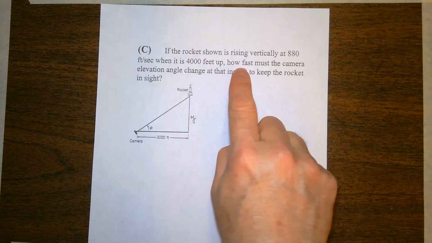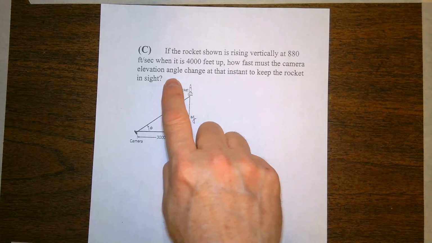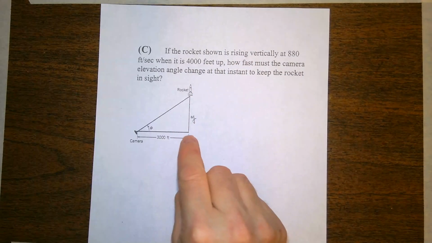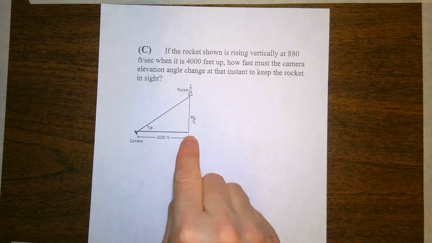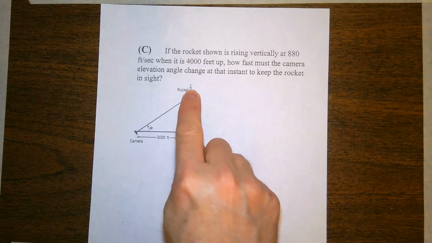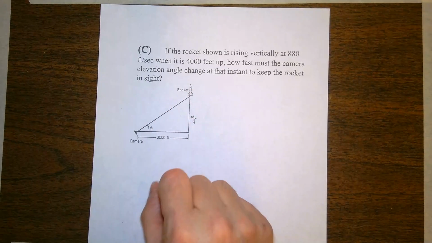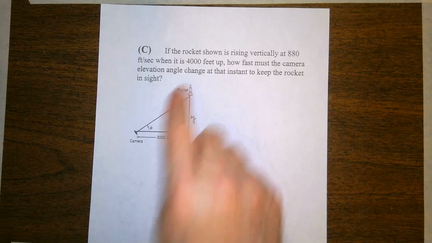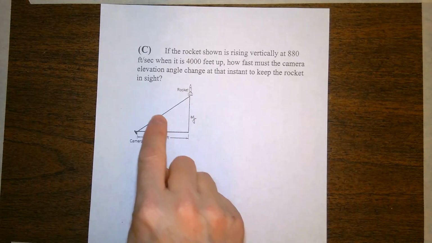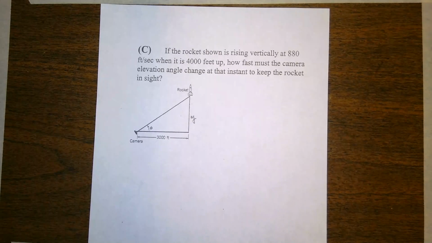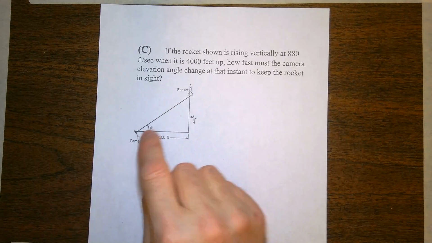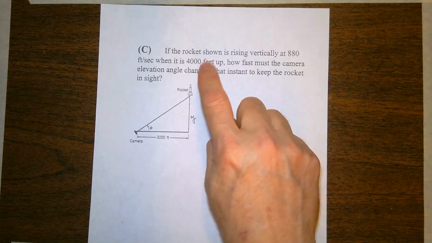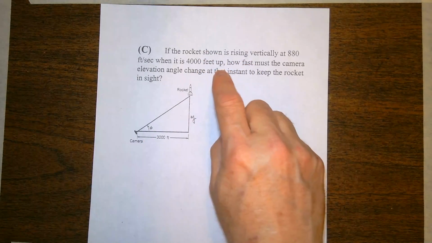When it's 4,000 feet up, how fast must the camera elevation angle change at that instant to keep up with the rocket? So picture this. Here's the rocket, 3,000 feet away from the camera, launching into space, and it's getting higher and higher. Here's my y value, my x value, my z value. This angle is going to be changing. It's going to be getting bigger and bigger. At first, it might be changing very quickly, and then after a while, maybe more slowly. But what would be the rate of change of that angle when the rocket is exactly 4,000 feet up?